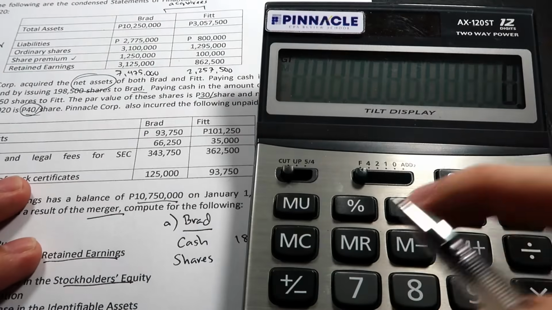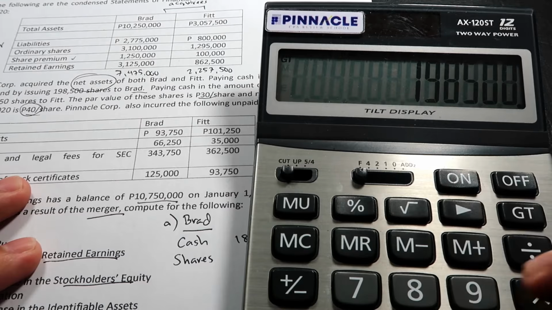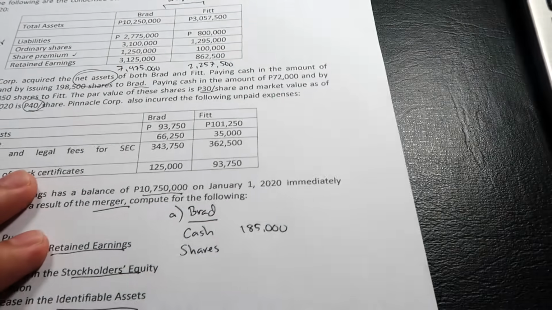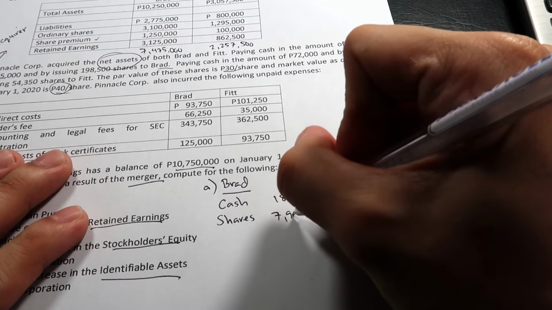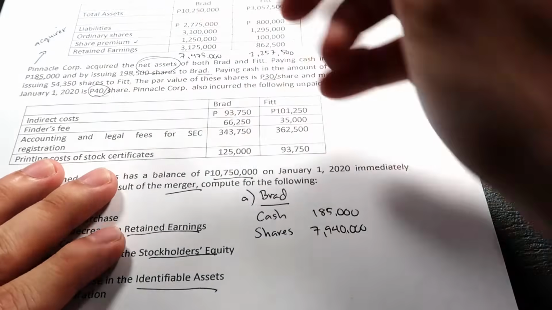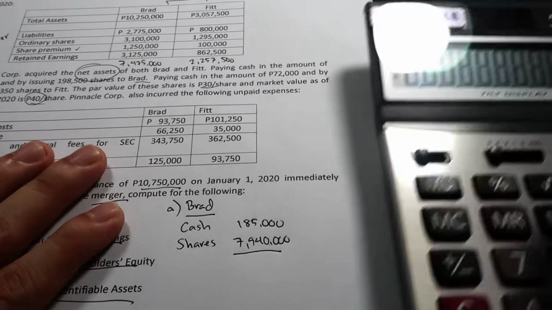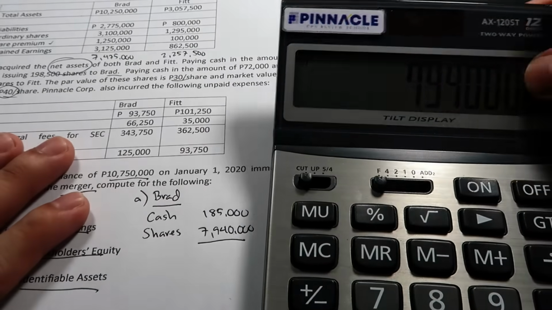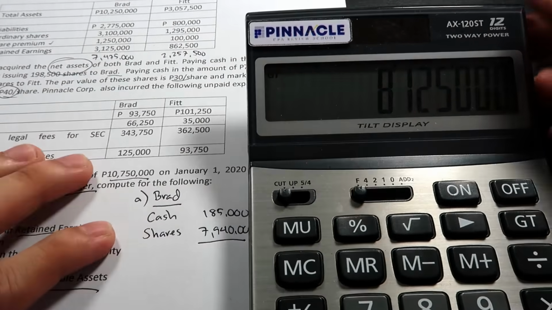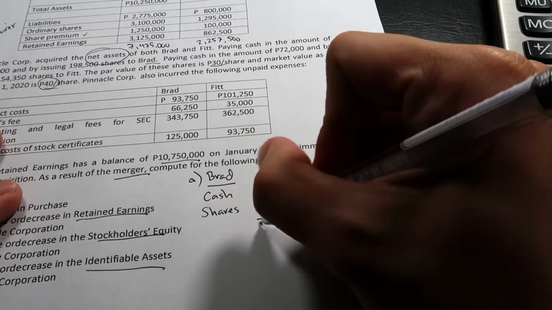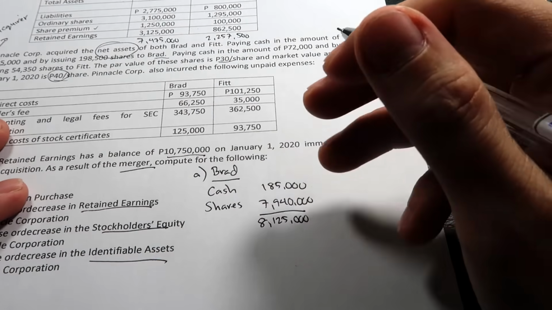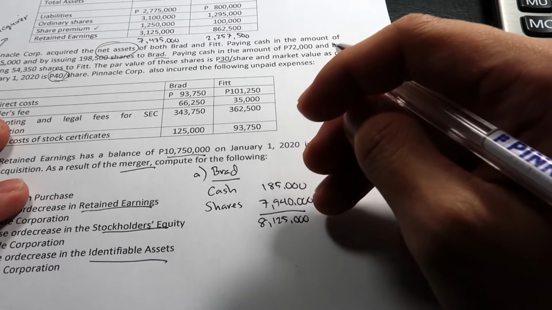198,500 times 40, you get 7,940,000. Okay? What else? Meron pa ba? Wala na. So, cash and shares lang. So, we get the total. 7,940,000, we add 185,000, 8,125,000. We call this the total consideration given, 8,125,000.